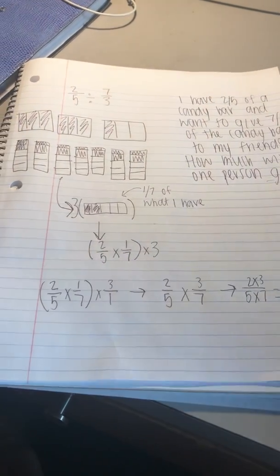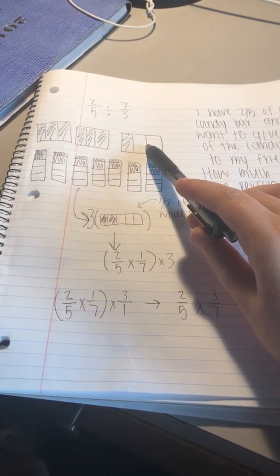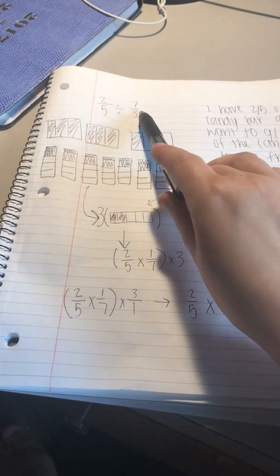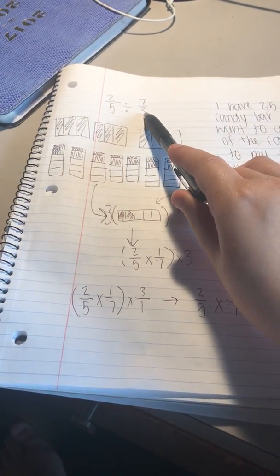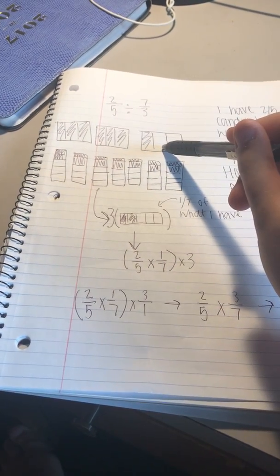So the first step is to work with 7/3, which I have right here. And each whole is split into 3 because there are 3 parts of the whole, which is the denominator, and we shade in 7 because the numerator is the number of pieces of the whole.